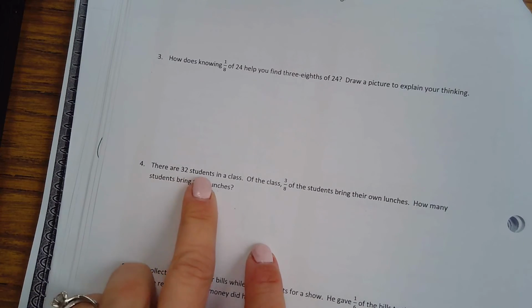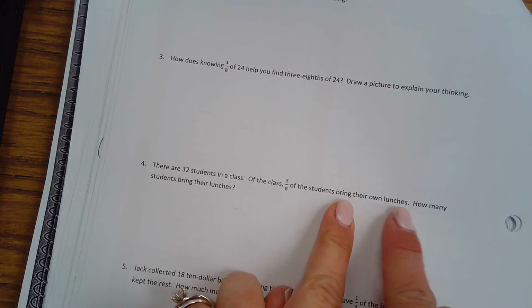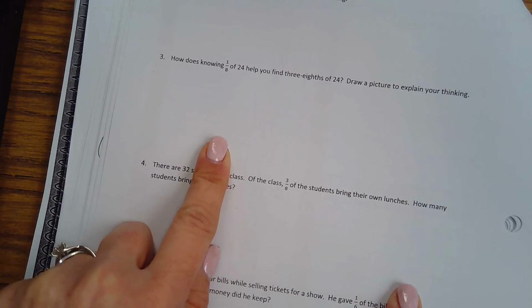Then there are 32 students in a class. Of the class, 3/8 of the students bring their own lunches. How many students bring their lunches? You could also figure out what fraction does not bring their lunch.